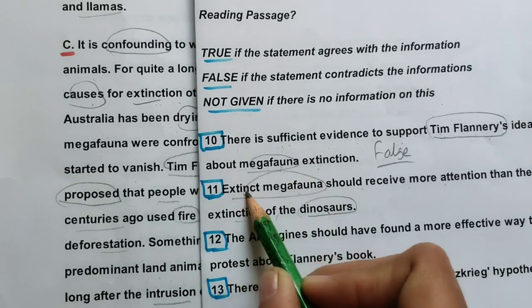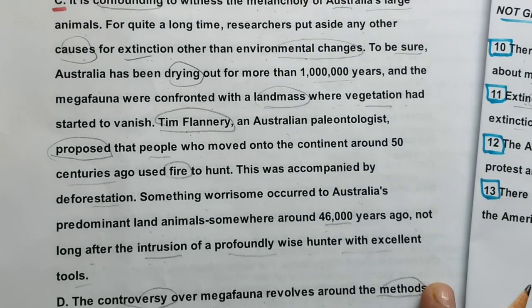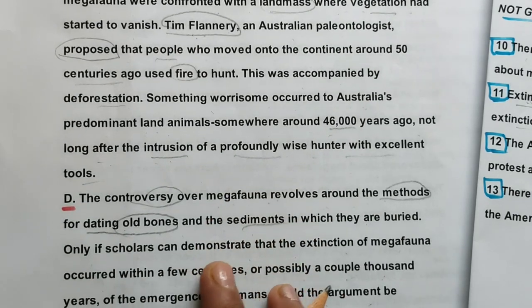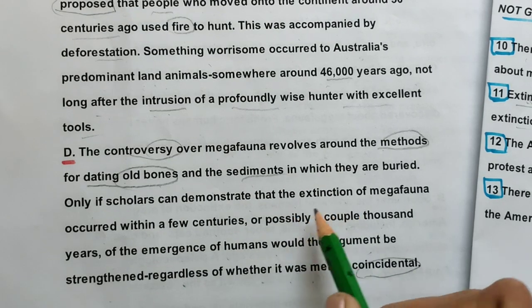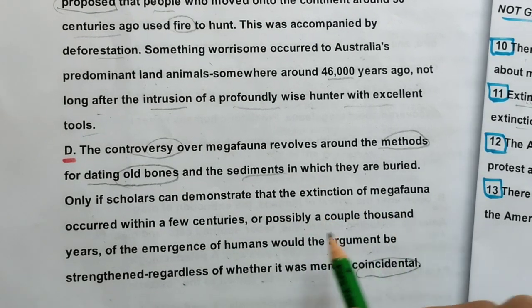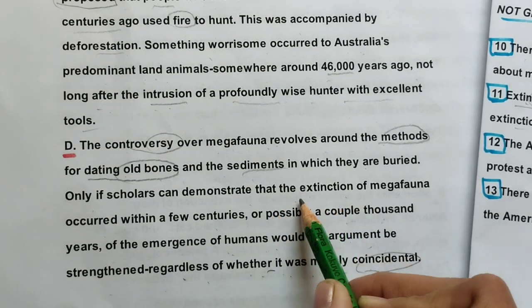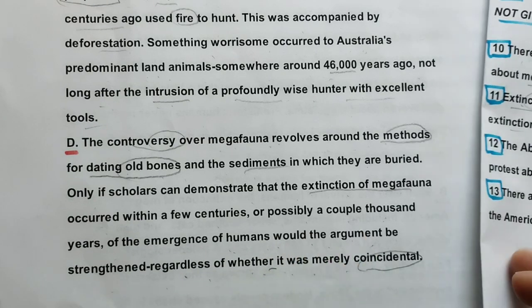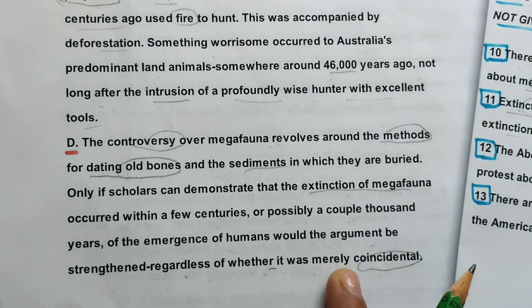Okay, extinct megafauna should receive more attention than... So dinosaur was there in another paragraph. Okay, let's see the controversy buried. Here, a couple thousand of humans. No, but here extinction of megafauna is there, but we are looking for dinosaur also. See this, extinction of dinosaur, extinct megafauna, so nothing is there. Let's move to the next paragraph.